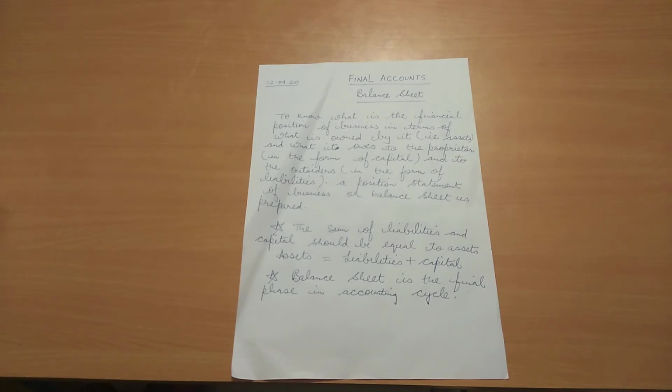Now when we talk about balance sheet, children, the sum of liabilities and capital should be equal to the assets. That is, assets is equal to liabilities plus capital. Balance sheet, children, is the final phase in the accounting cycle.